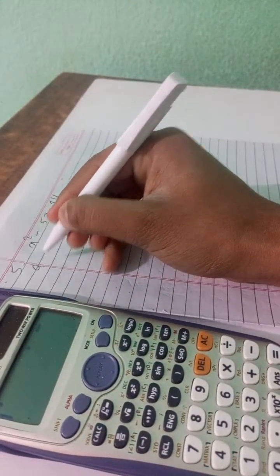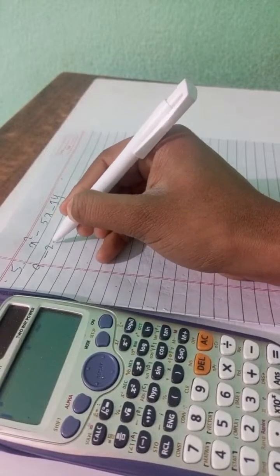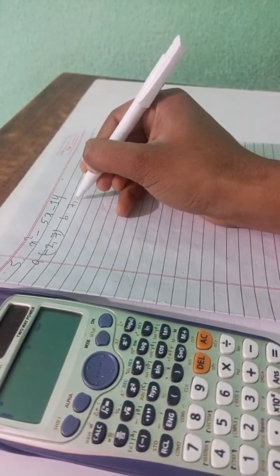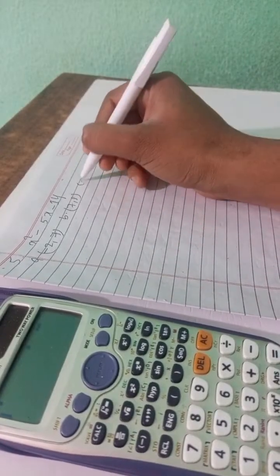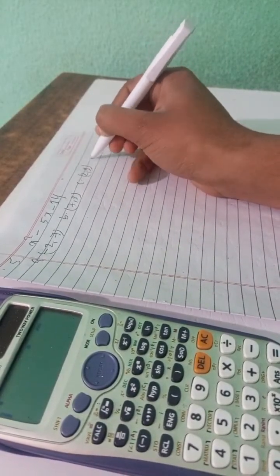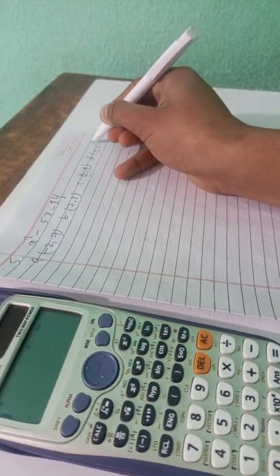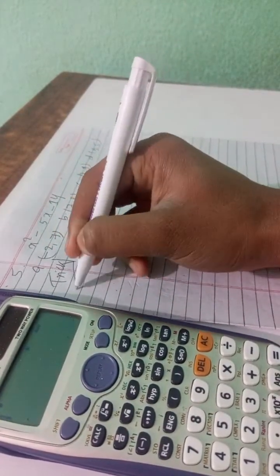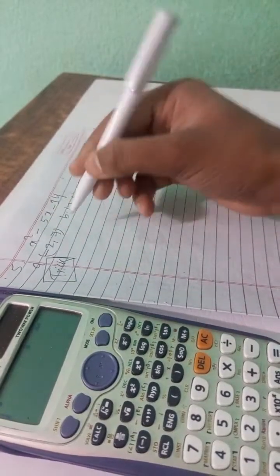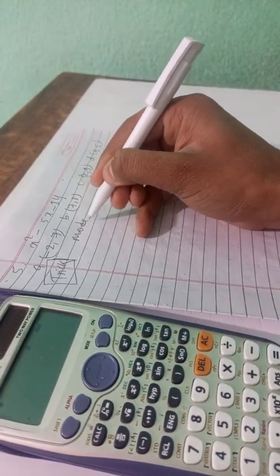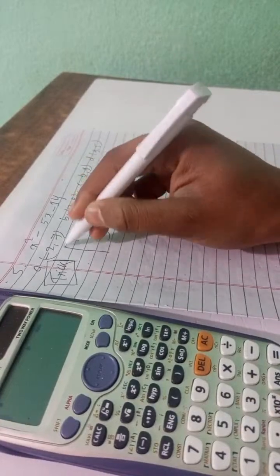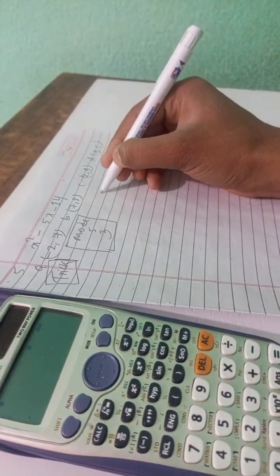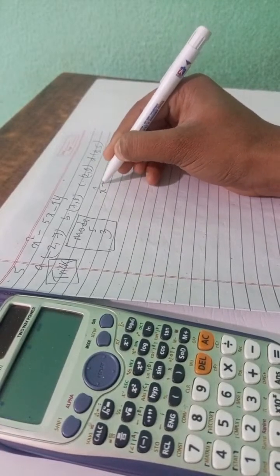Suppose I give the options: A, minus 2 comma 7; B, 7 comma 8; C, 2 comma 9; D, 9 comma 5. Then how to do it? There are tips and tricks. First you have to go on mode 5 3 in the calculator. Then you only have to check the coefficients of x, y, z.